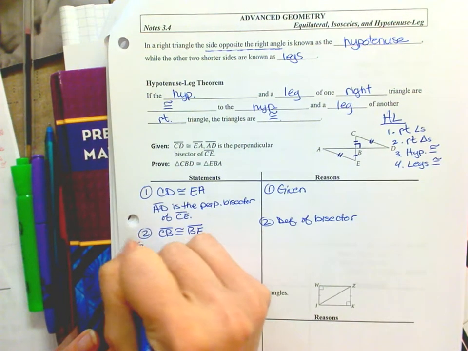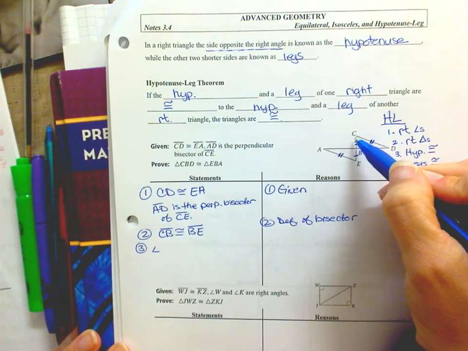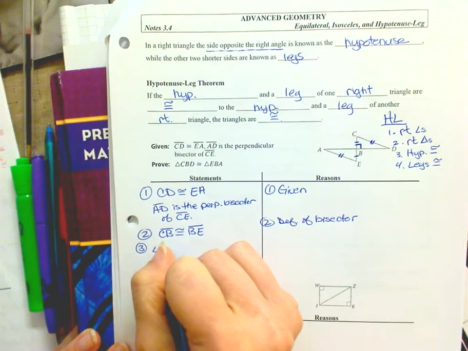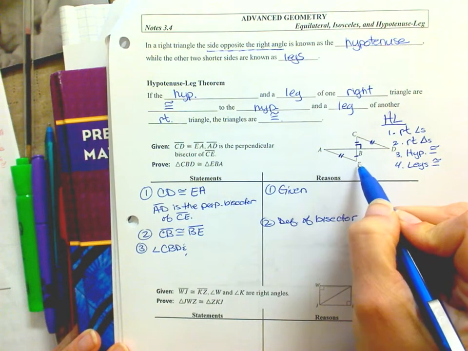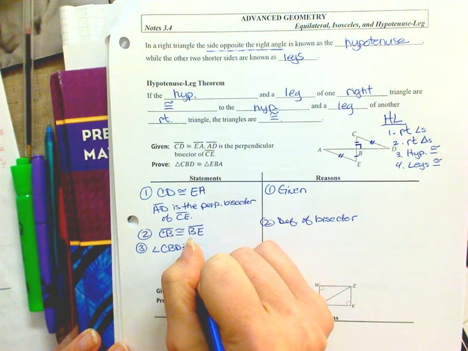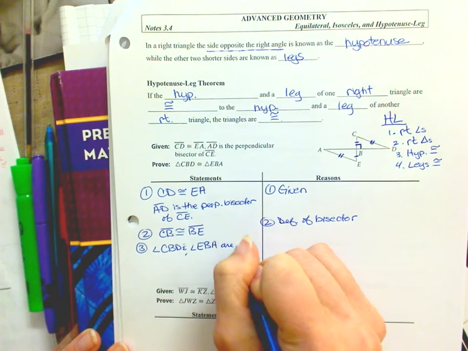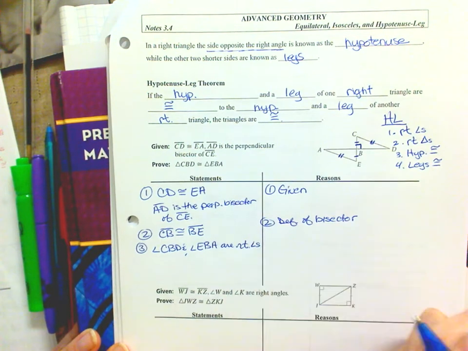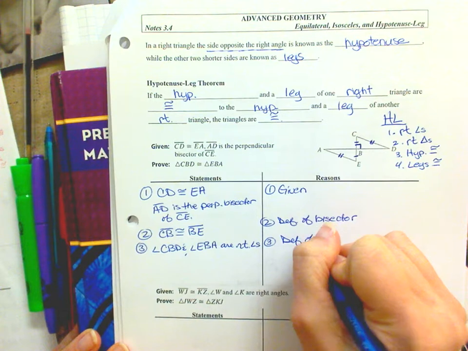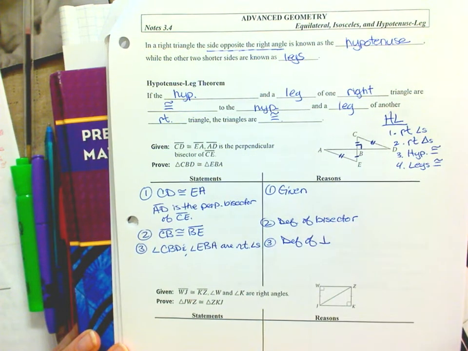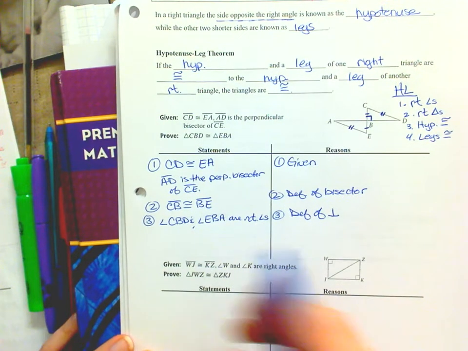So step number 3 would be that this angle here, CBD, and this bottom part of it, EBA, are right angles. And we know that because that is the definition of perpendicular. It says they're perpendicular bisector. So if they're perpendicular, they must make a right angle.